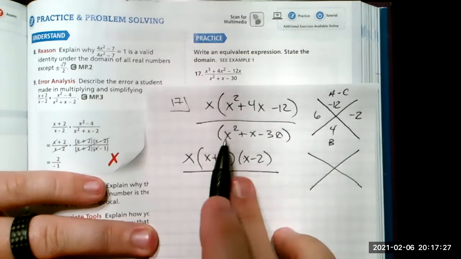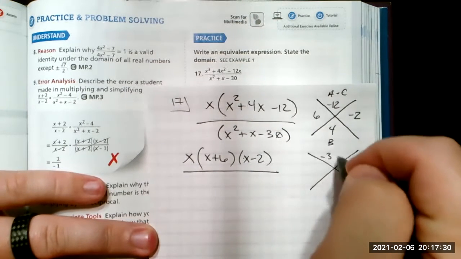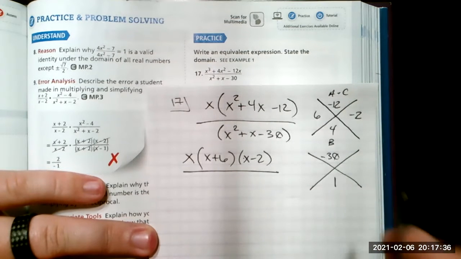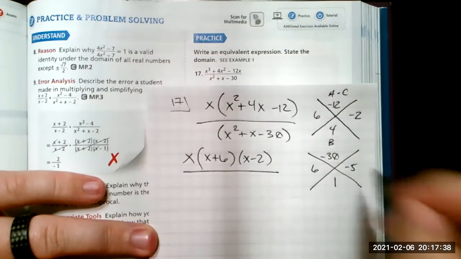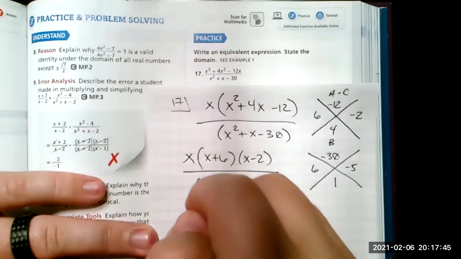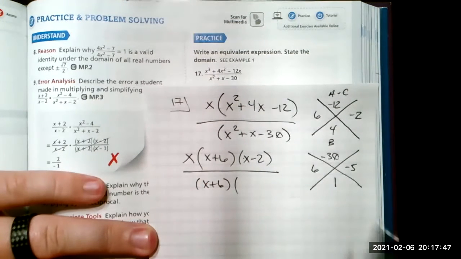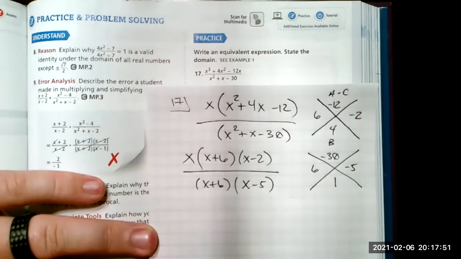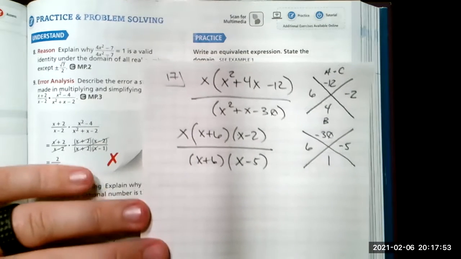So AC at the top, 1 times negative 30. And then B at the bottom, that's a 1. Two numbers that multiply to negative 30 and add to 1 are 6 and negative 5. So my denominator, once I factor that quadratic, it's going to be a positive 6, so x plus 6. It's going to be a negative 5, so x minus 5. And here's that part I was talking about before.